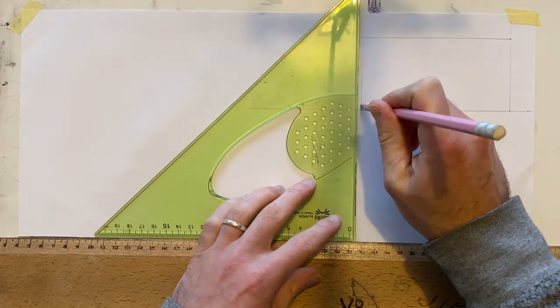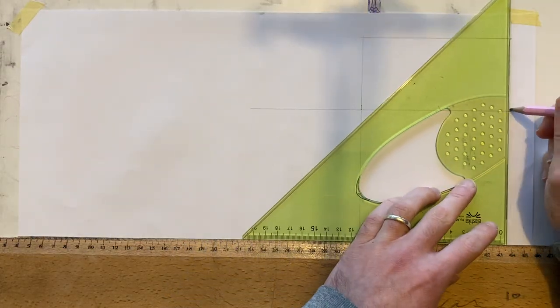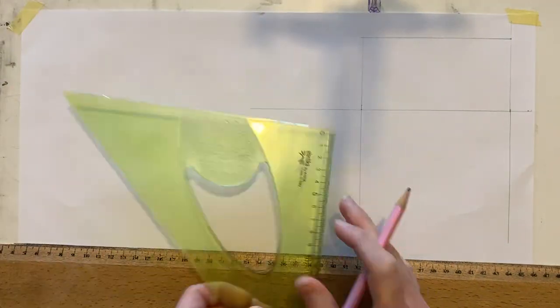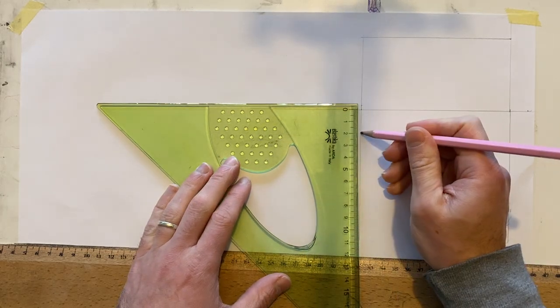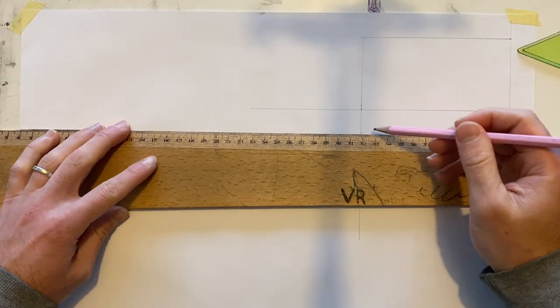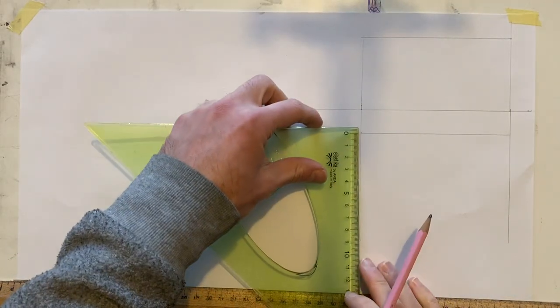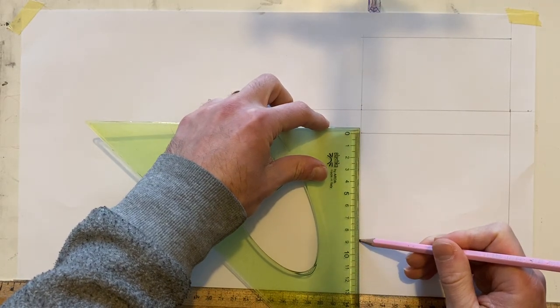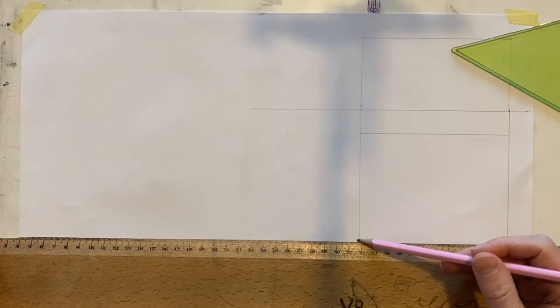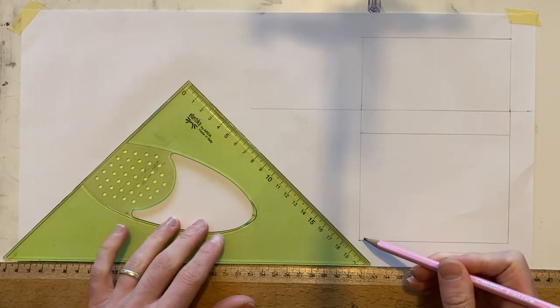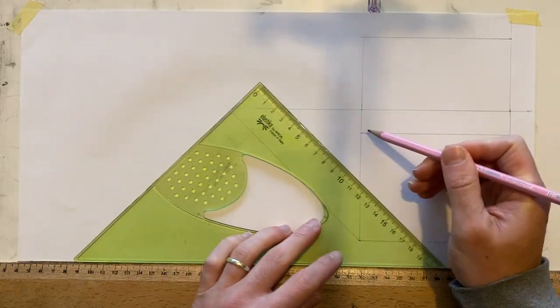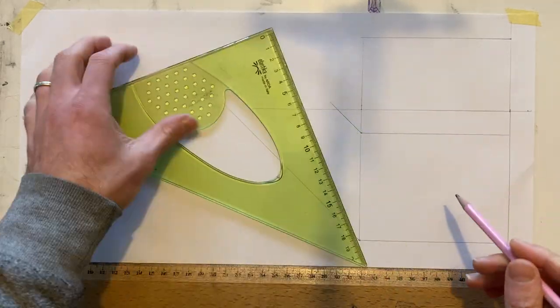As always, the plan goes directly underneath it. And I'm going to put about a 20 mil gap between the two views. The depth of the plan is 90 mil. So that box there is going to be for my plan. And then to get my end view, I'm going to go 45 degrees off from the two corners there and there.